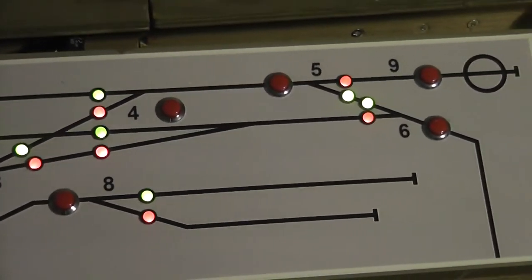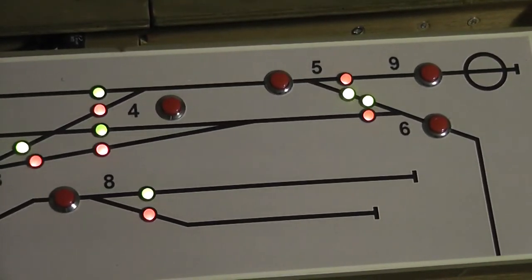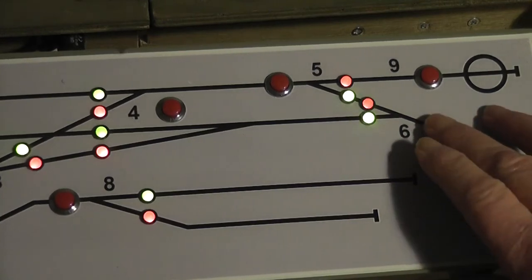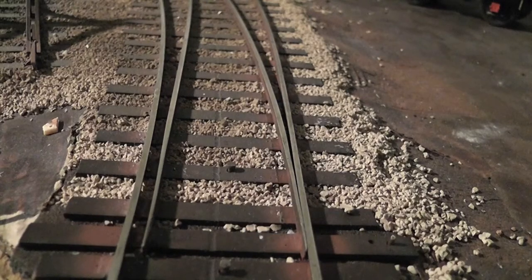The control panel outputs its data onto the CBUS, and that travels along the bus to modules or nodes, which then control the operation of the points.